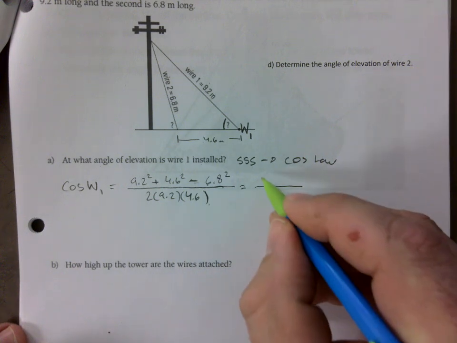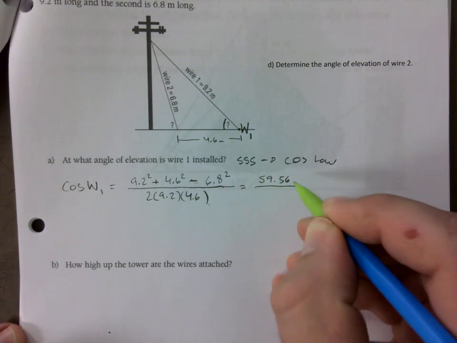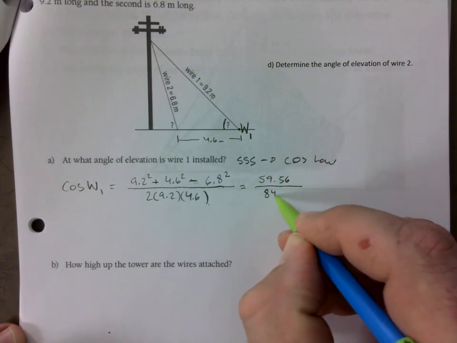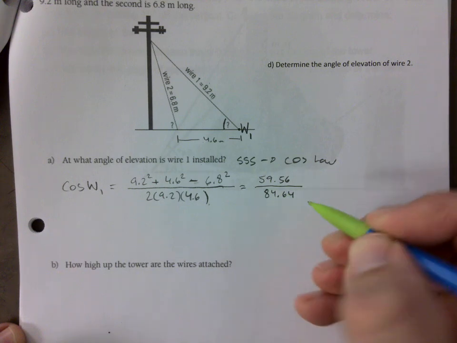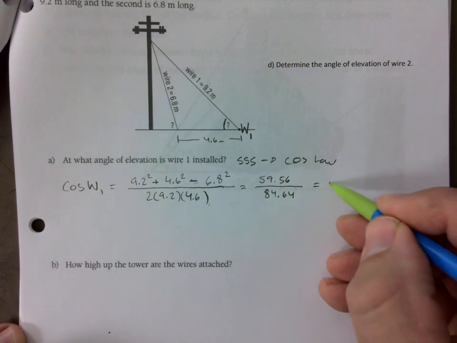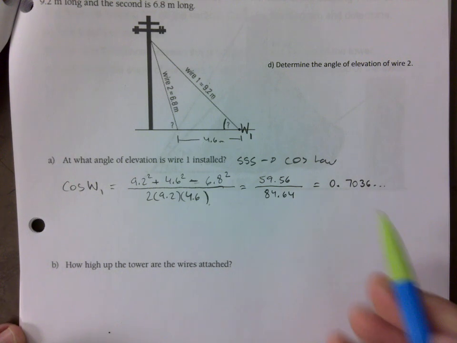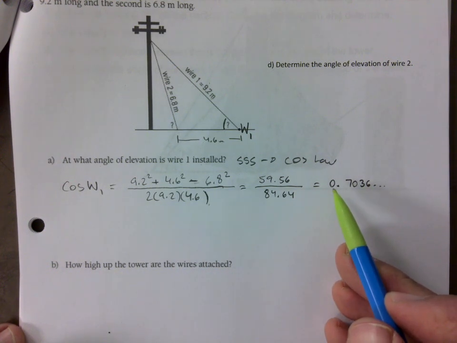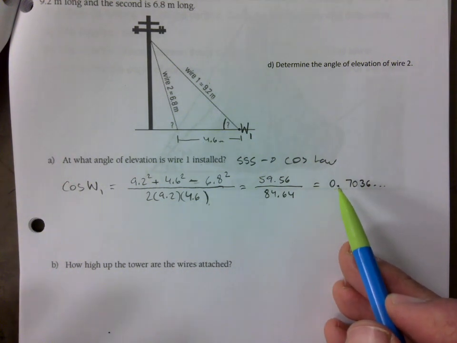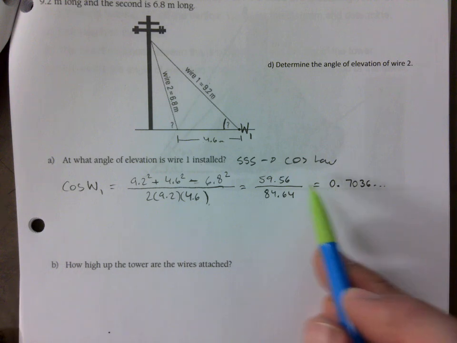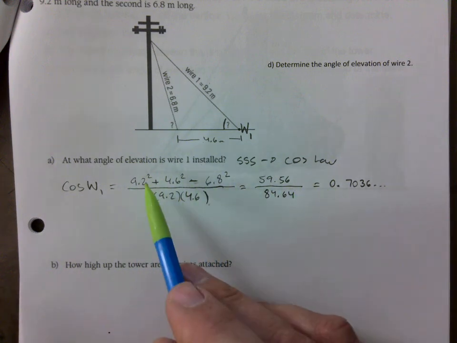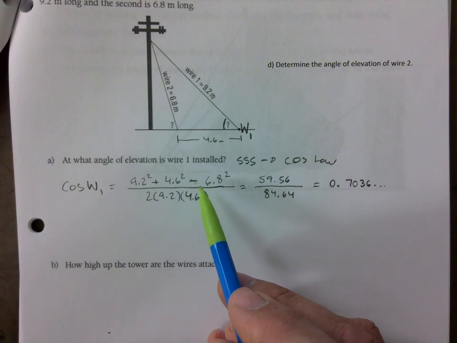So this gives you 59.56, and the bottom is 84.64. That in turn gives you 0.7036, keeps going. If you don't get a 0 in your leading number, you're going to get a math error, which means you probably did something wrong. Maybe you forgot to square. Maybe you forgot to subtract.